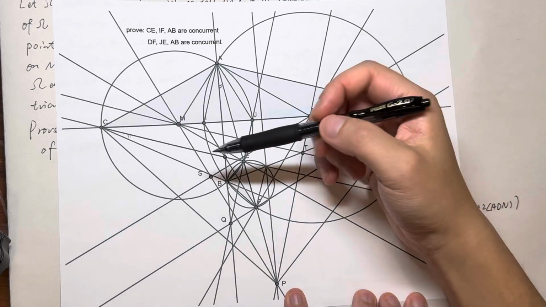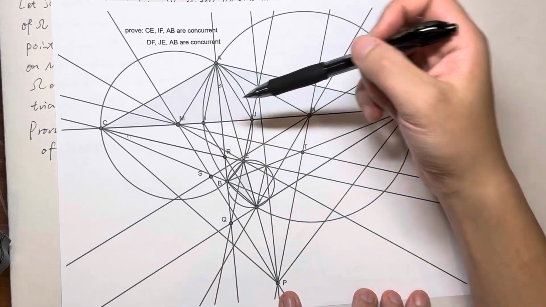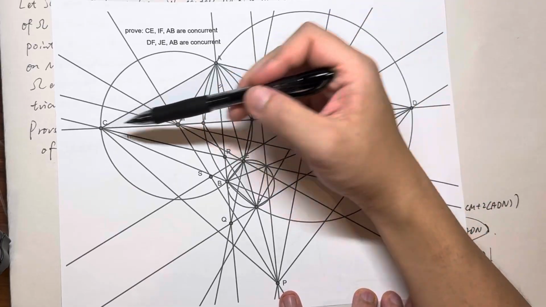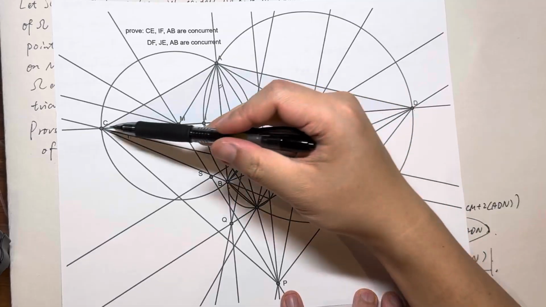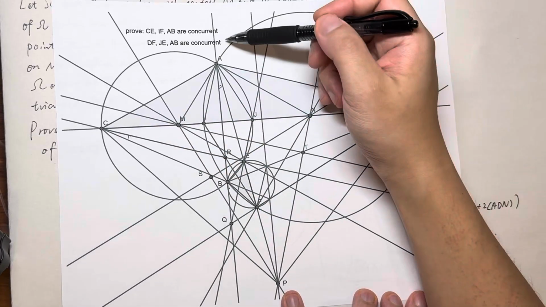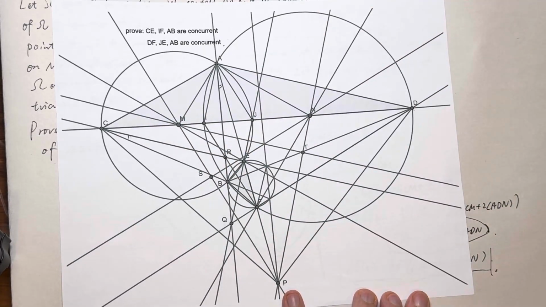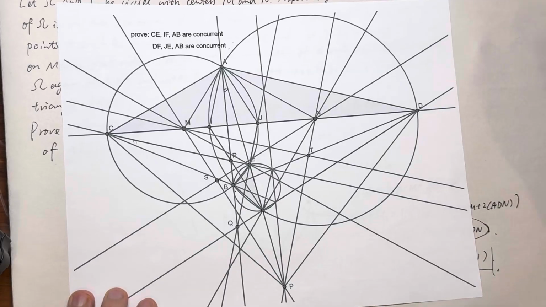And then we can directly calculate that angle JCR equals angle ADC. Similar for the next one, right?